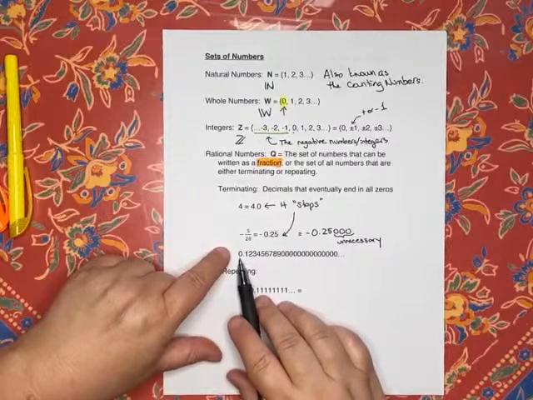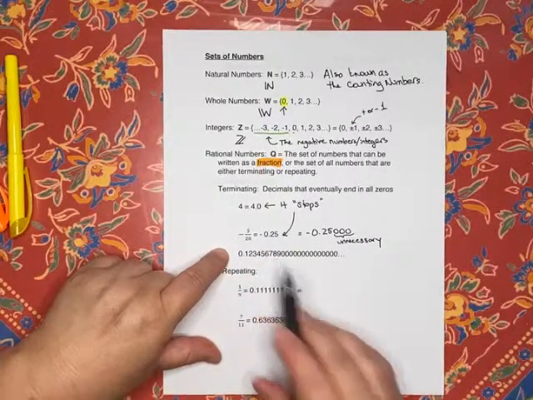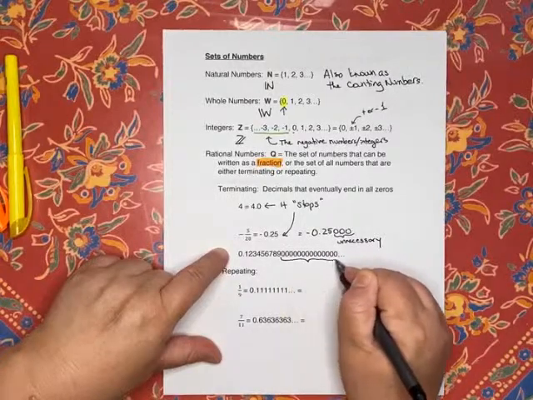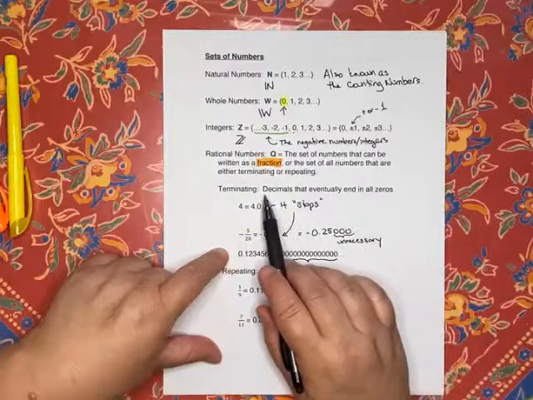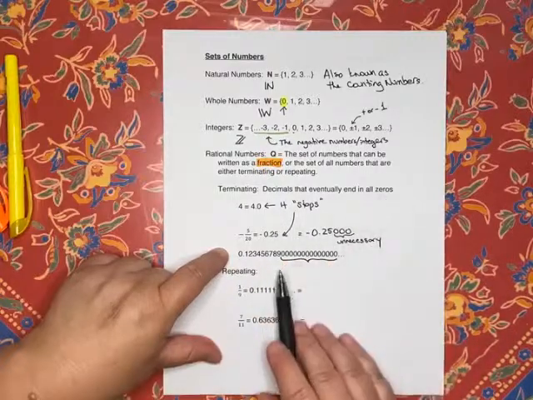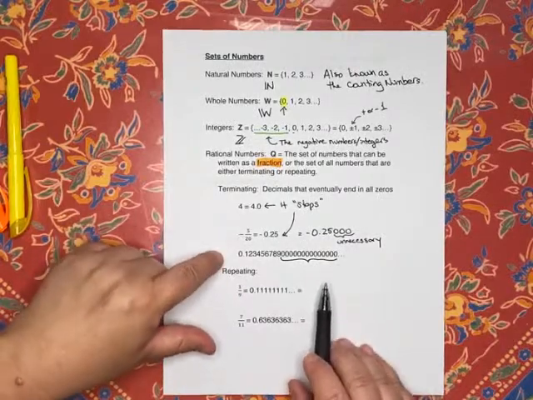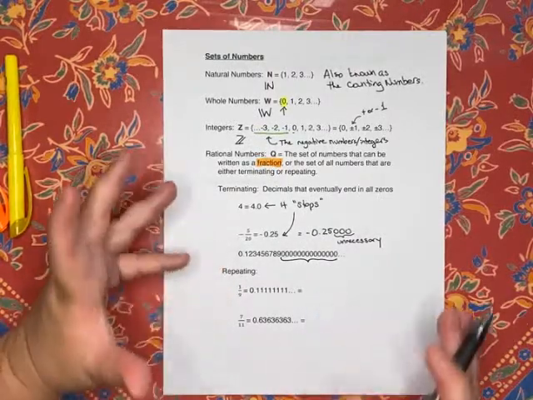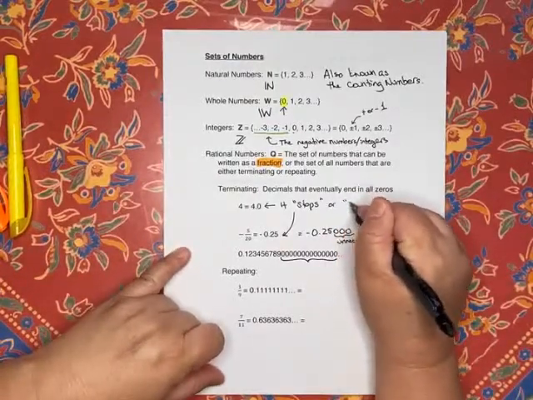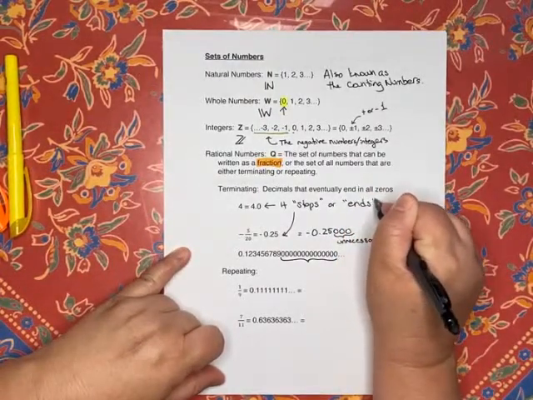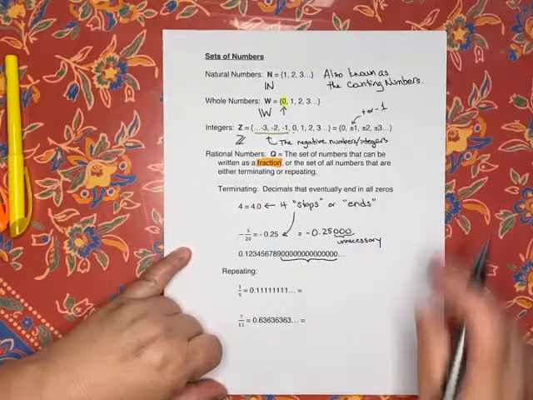Okay, what about this one? 0.123456789, and then look at those. Whole string of zeros. So decimals that eventually end in all zeros, this ends in all zeros. So these three are terminating. They stop or they end. Okay, so that's what a terminating decimal is.